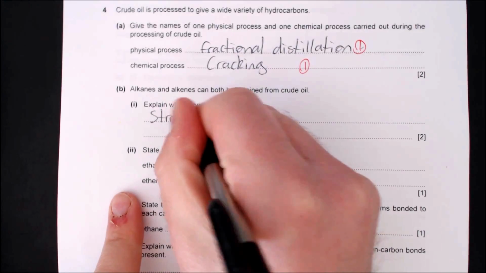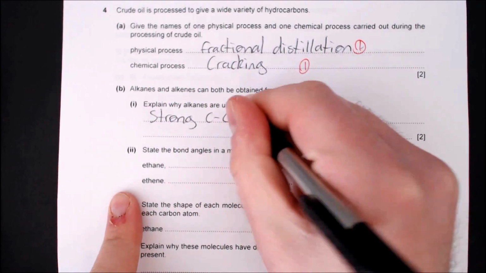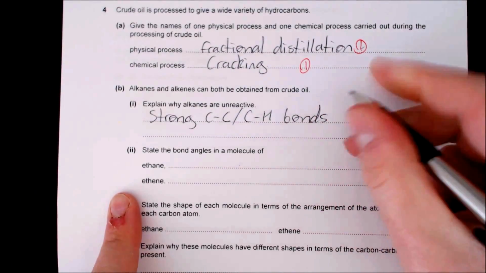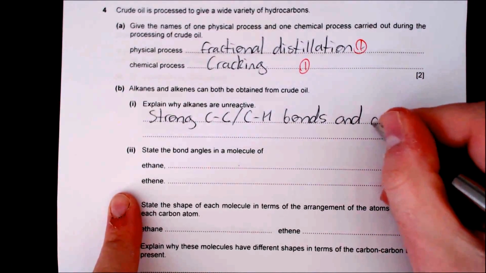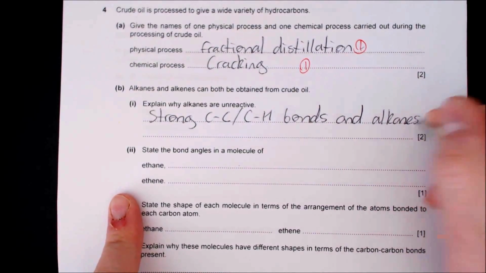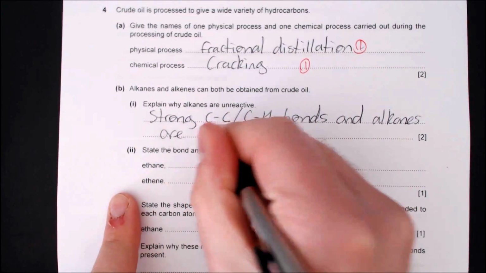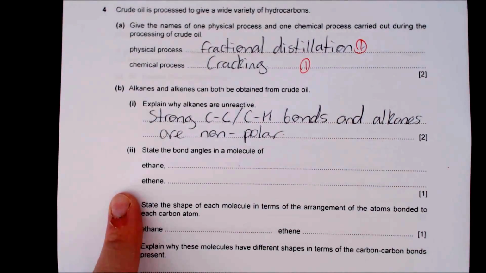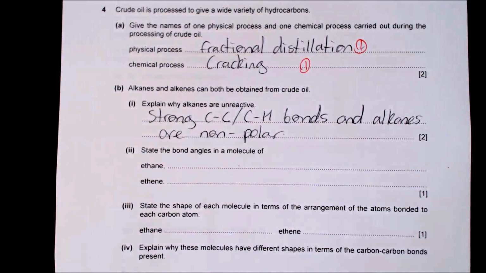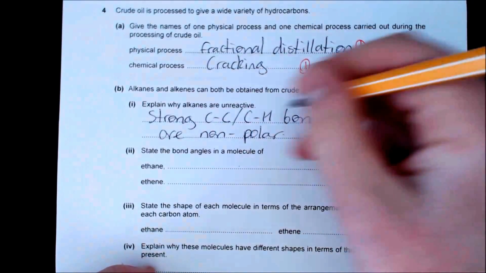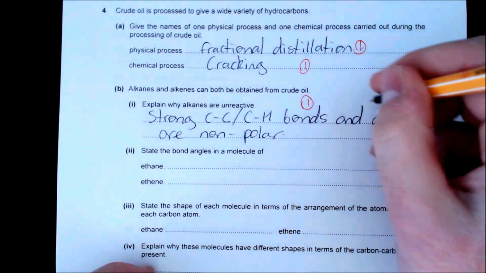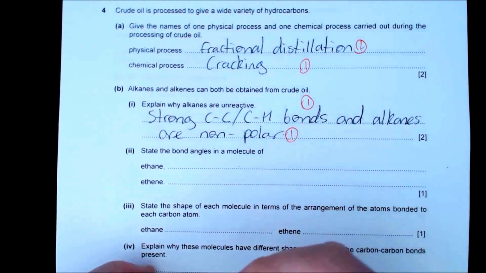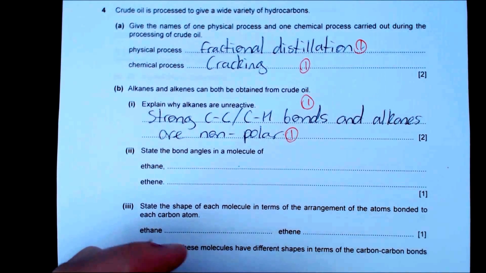So we're going to put strong CC, or you could say CH bonds. And we can say that alkanes are non-polar. So again, we've got two marks there. So let's just mark them up. We have one for saying we've got strong bonds in these molecules. It's better to specify as well. And the alkanes are non-polar as well. That is really important because that's one of the main ones there.